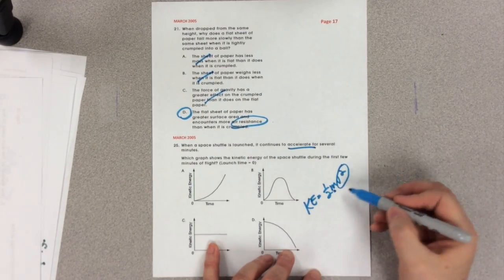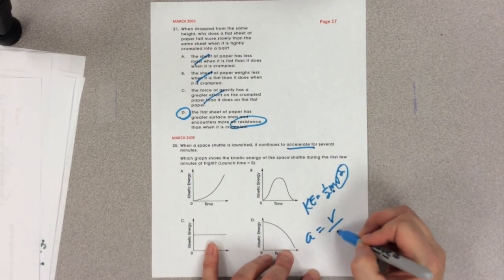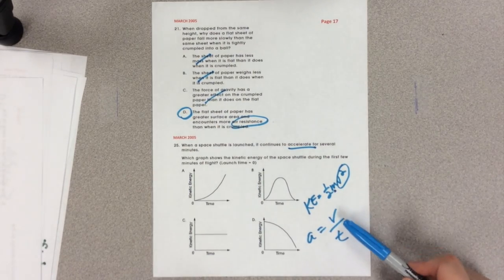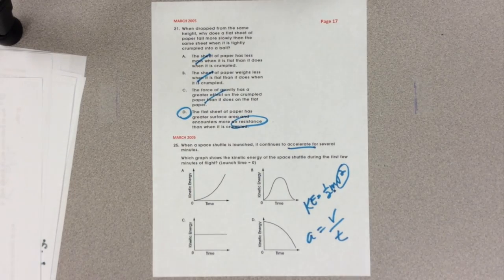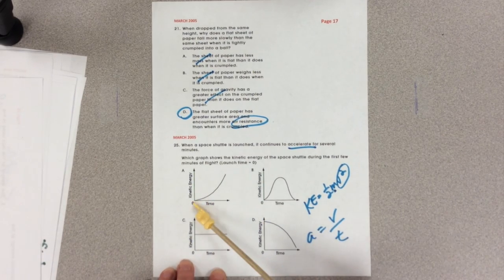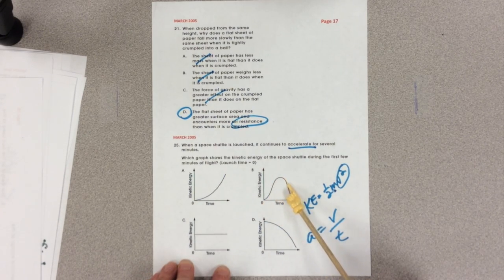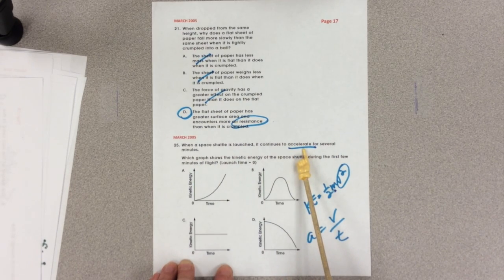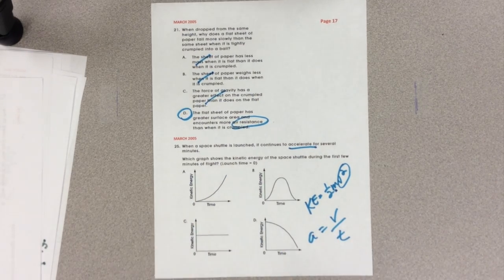So if we're accelerating, that means our velocity is changing. Acceleration is a change in velocity over time. So that means the kinetic energy has to be going up. Speed's going up. So the one that shows kinetic energy going up, not this one, shows it the same. Here shows it going down. This one is going up. It's got that unusual pattern, though. It's not this, because this is going up and then coming back down, because we're only talking about the first few minutes, and it said that it continues to accelerate for several minutes. So if it's accelerating, kinetic energy is increasing, which is graph A.